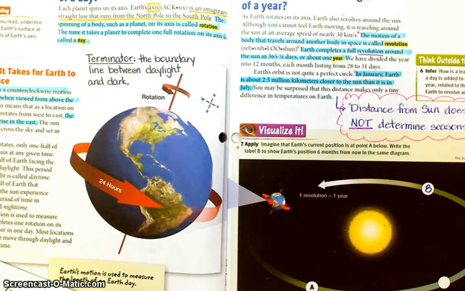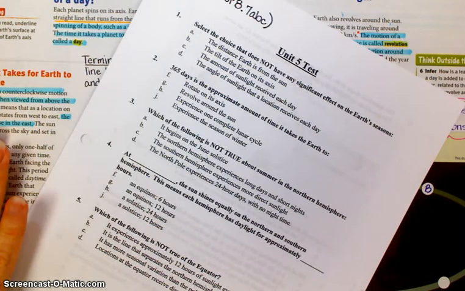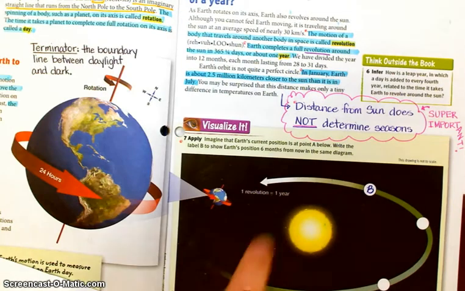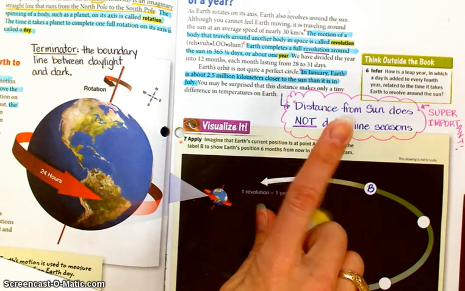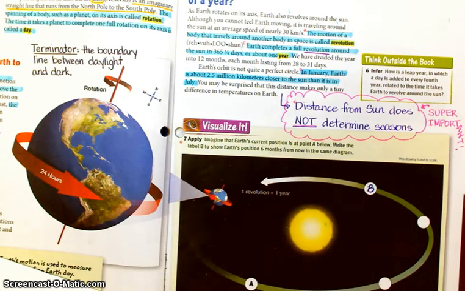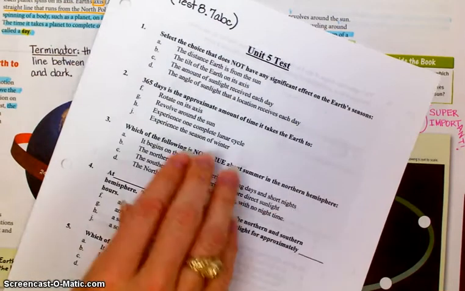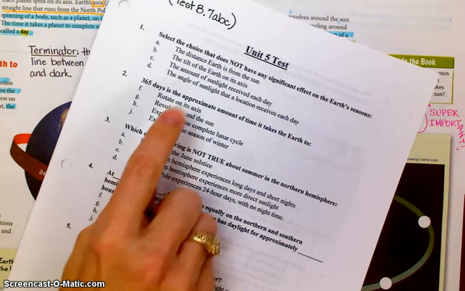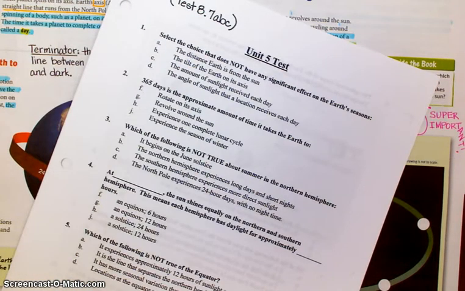All right, so question number 1 on your test says select the choice that does not have any significant effect on the Earth's seasons. If you listened and took the notes like you were supposed to, one of the things I made sure you wrote down was that the distance from the sun does not determine seasons. The change in the distance as we revolve around the sun is so small that it is not enough to affect seasons here on Earth. So that would be A, the distance the Earth is from the sun.